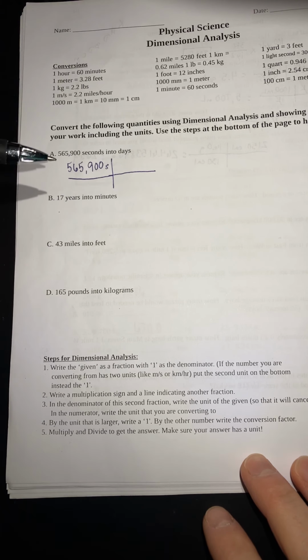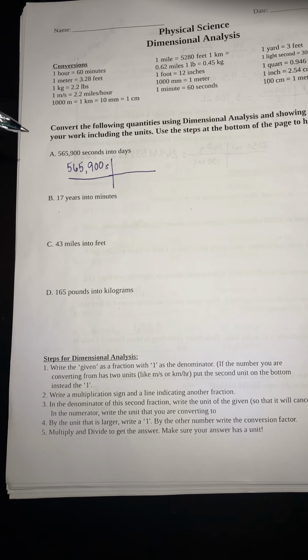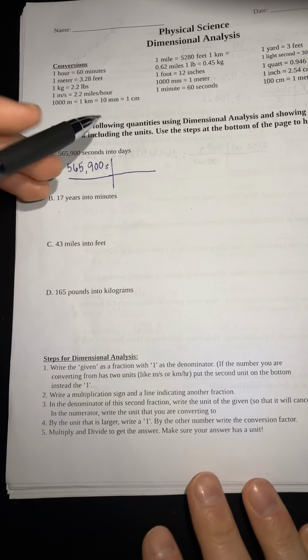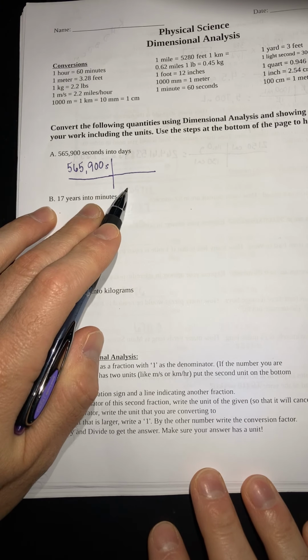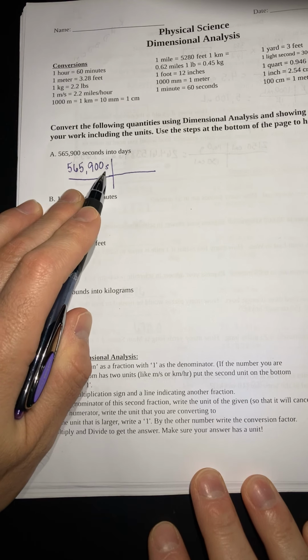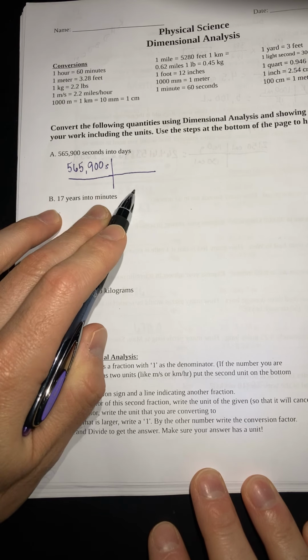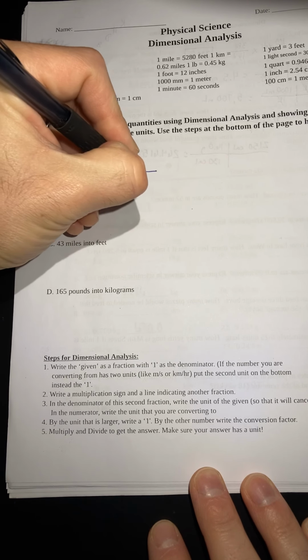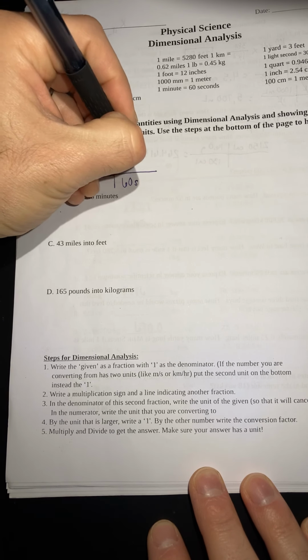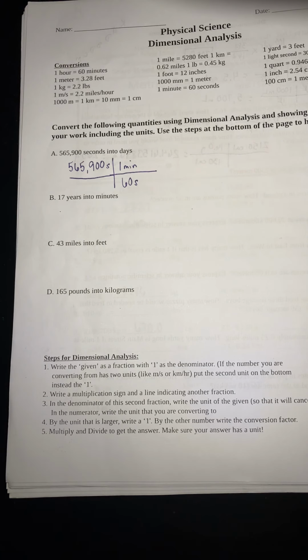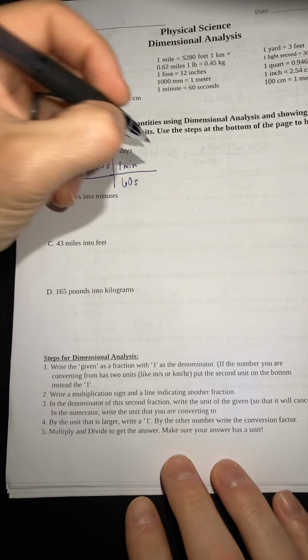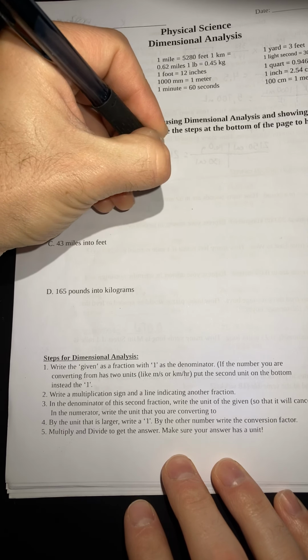So this is going to be your equality, and you have to have your equality of seconds to minutes. So what's going to go on the bottom right here? What do you have right here? Seconds. So you have to have seconds right here. So 60 seconds is equal to 1 minute. Does everybody understand that with me through that point? All right, go ahead, make your next box.